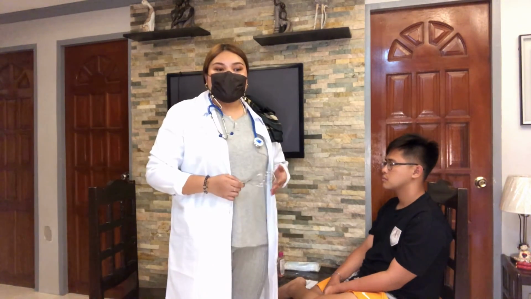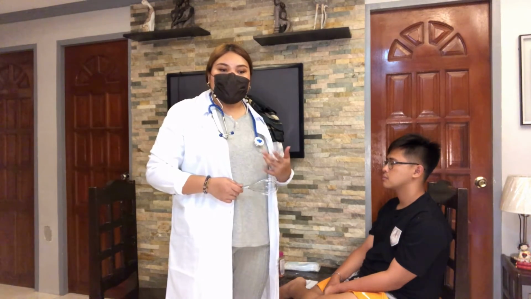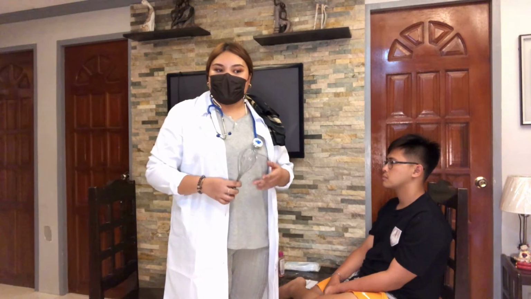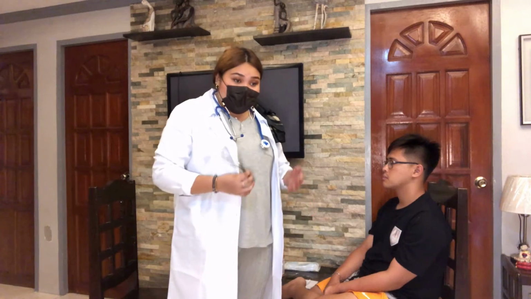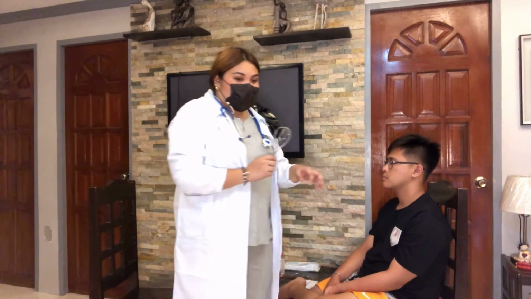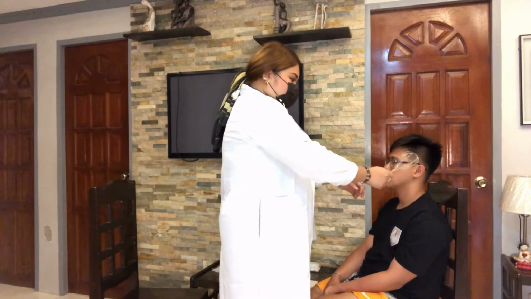Then we would place the base of the vibrating fork on the top of the patient's head. And now we would ask the patient if he's able to hear the noise. We would now proceed to performing the Rinne test. The client will block the hearing in one ear intermittently by moving our fingertips in and out of the ear canal. As you can see, I'm now performing the Weber's test.